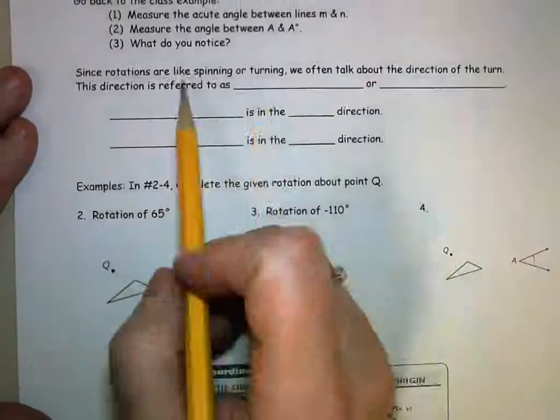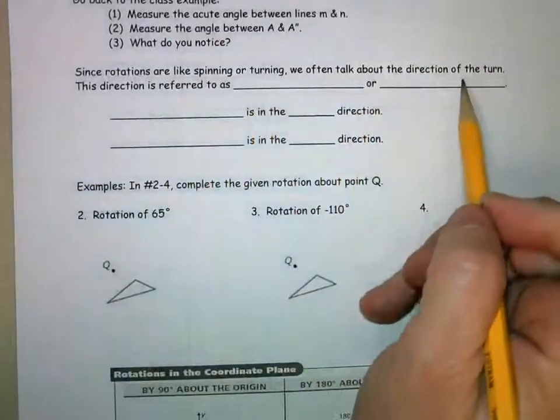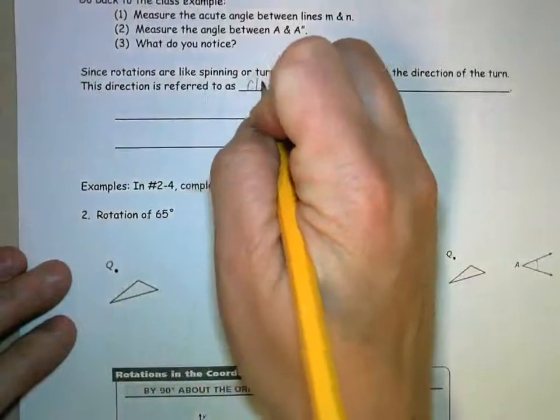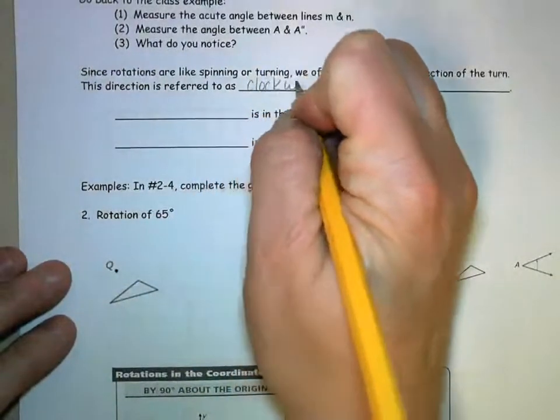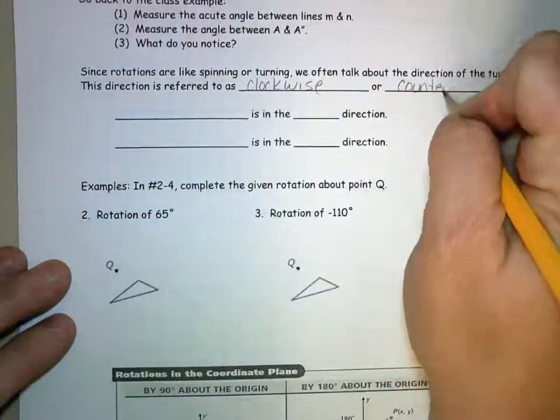Since rotations are like spinning or turning, we often talk about the direction of the turn. The direction is referred to as clockwise or counterclockwise.